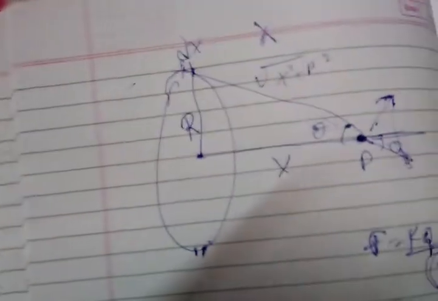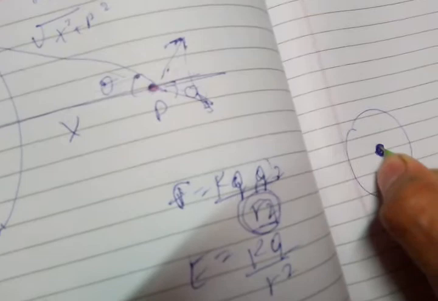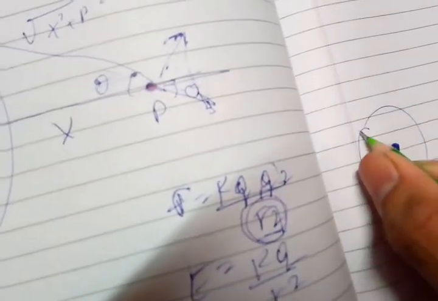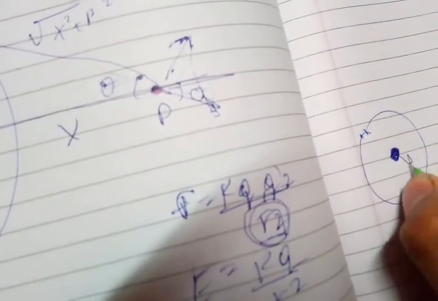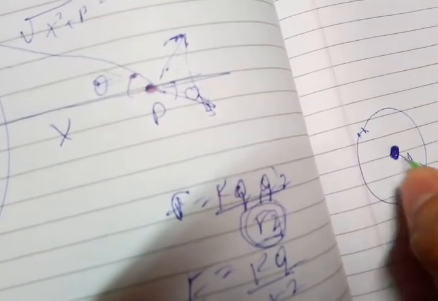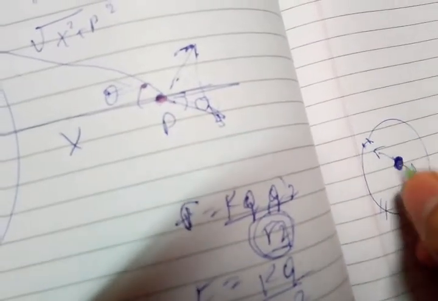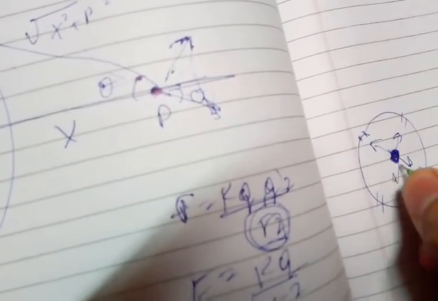We can also imagine it. If there is a ring and you are sitting at the center, then the electric field because of this dx element will be here, and just opposite to the dx element, the electric field because of this will be here, so they will cancel out each other. Similarly, they will cancel out, and the net electric field will be 0 over here.